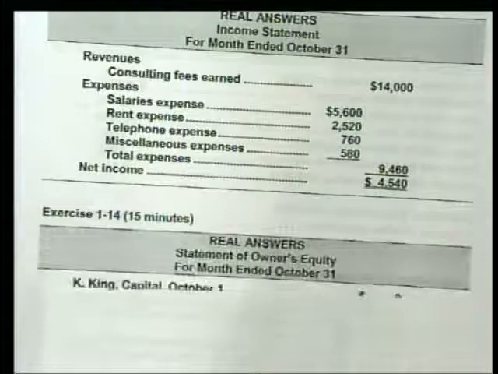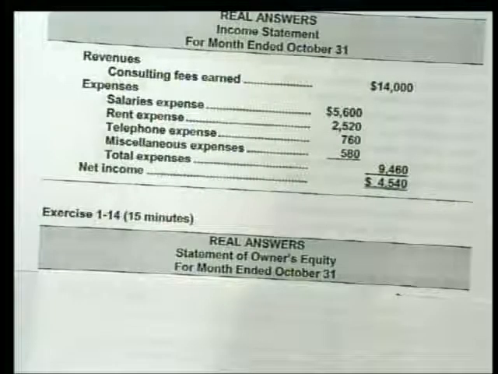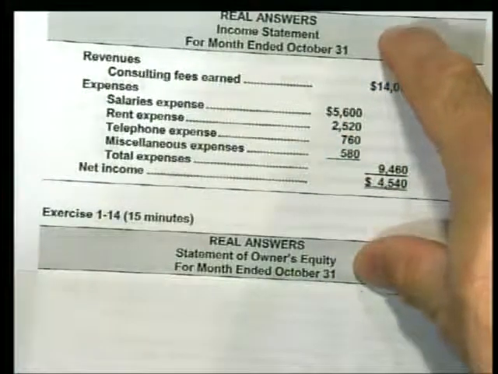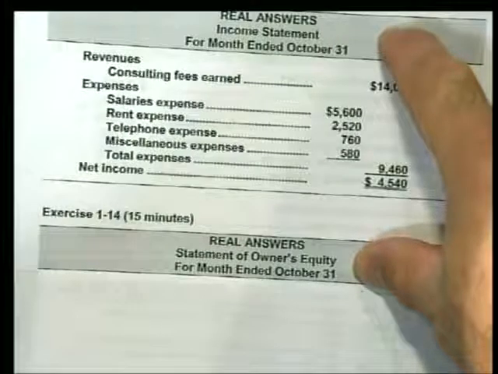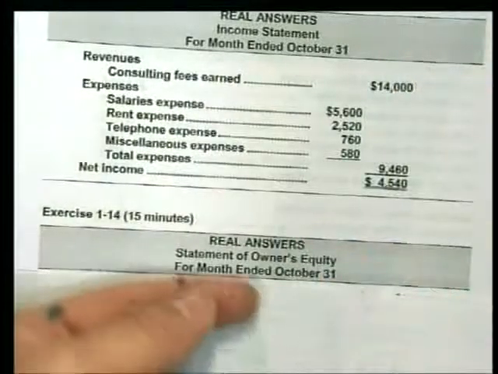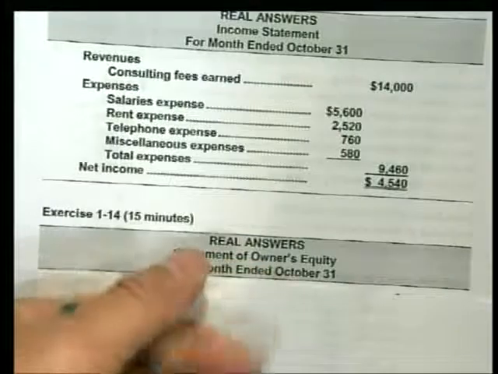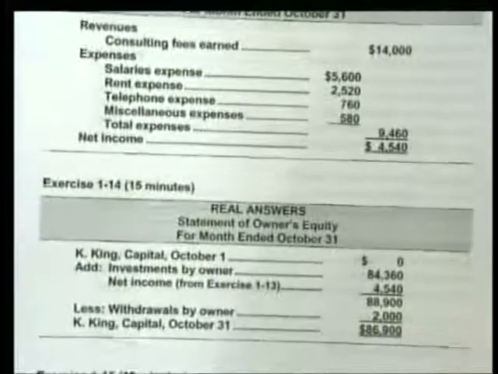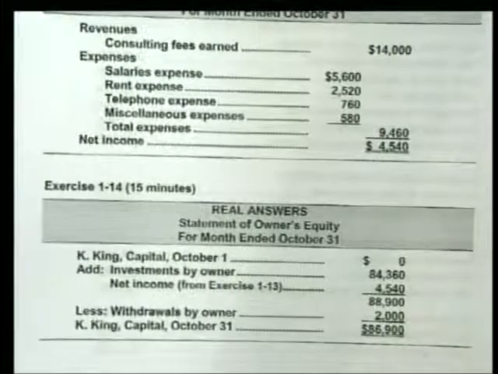Now, we're also going to head that up and prepare it in proper form. These are always going to look the same between the statement of equity and the income statement, the headings. Once again, not October 31st, but for the month ended. Okay? So let me go ahead and show you what that looks like.